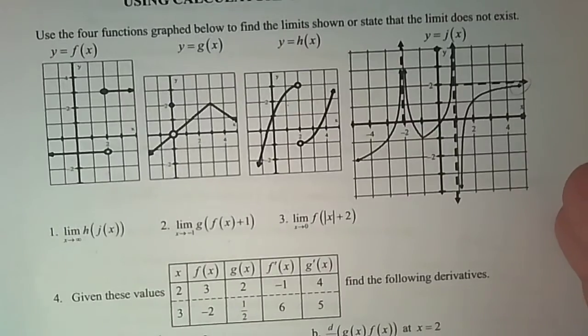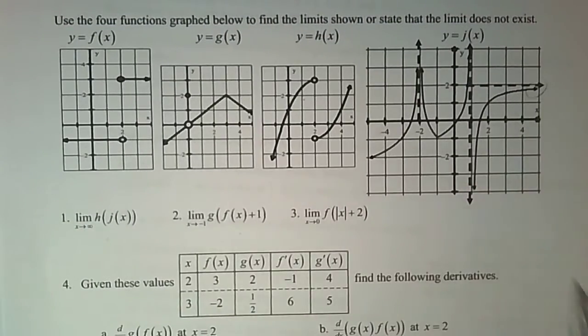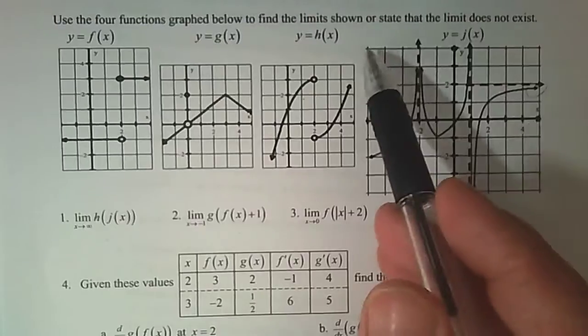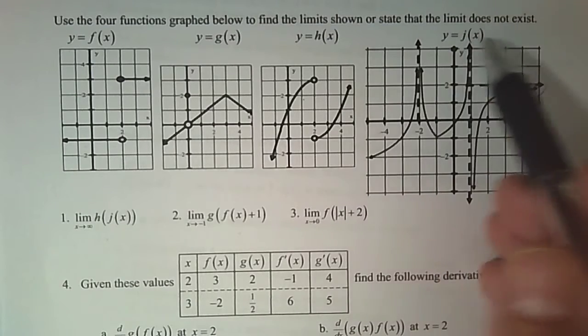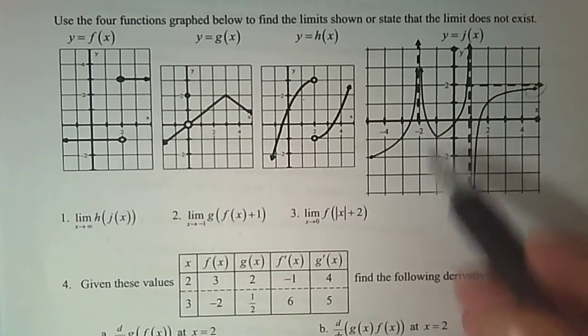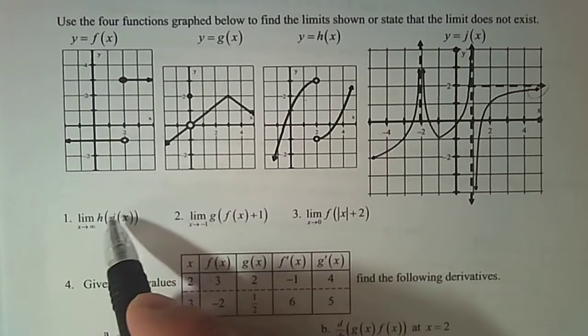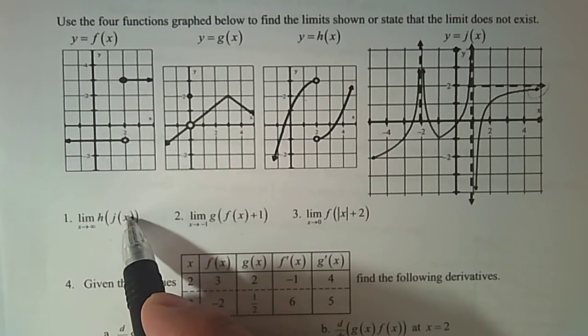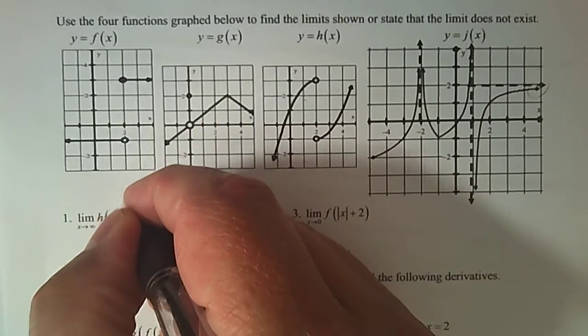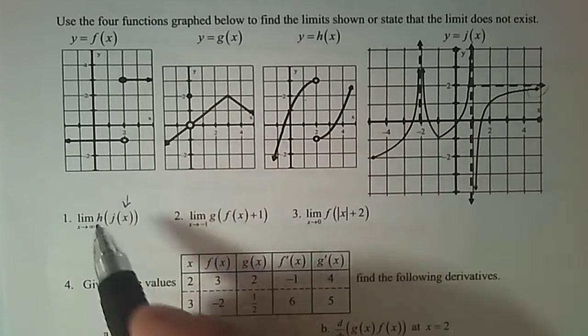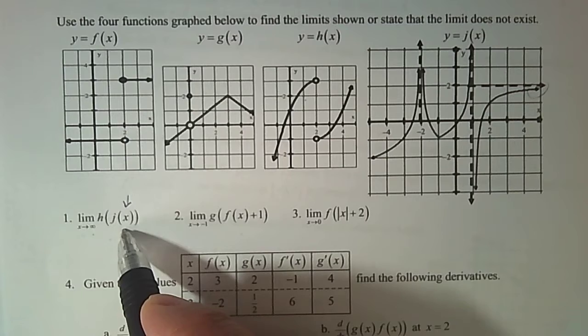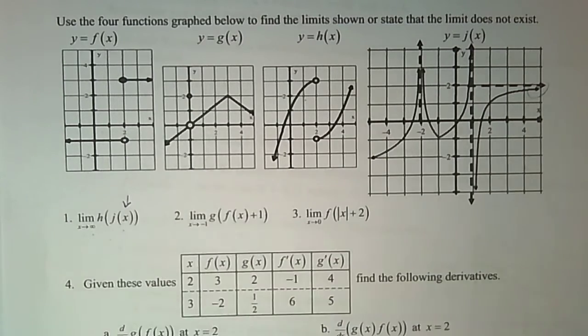So let's start with some of these limit questions. It says, use the four functions graph below to state if the limit exists or doesn't and what the value would be. So in number one, it says the limit as x approaches infinity of h of g of x. A little bit tricky, but as always in math, we're going to start inside out. So what's the limit as x approaches infinity for j of x, which is what's the right end behavior?